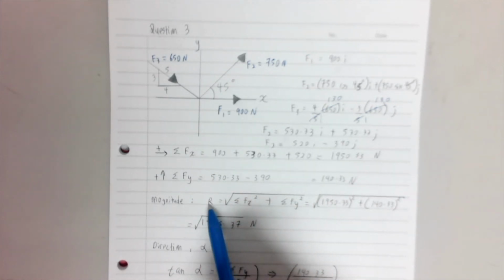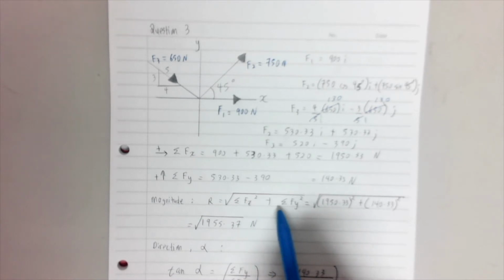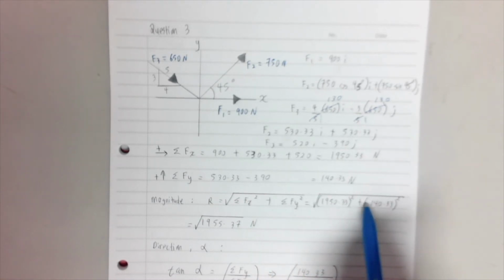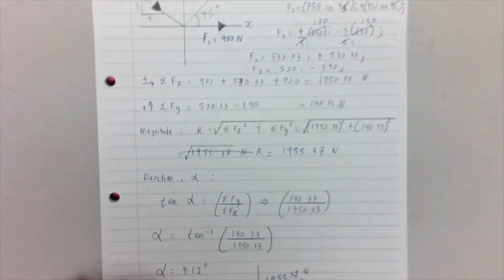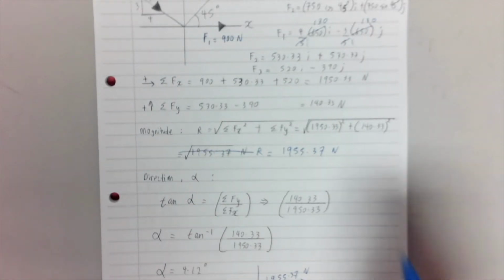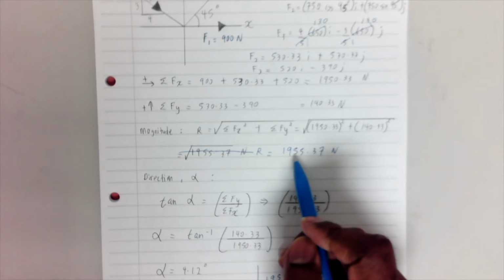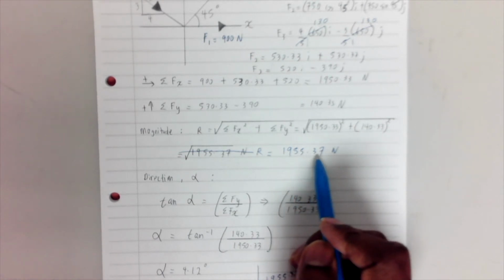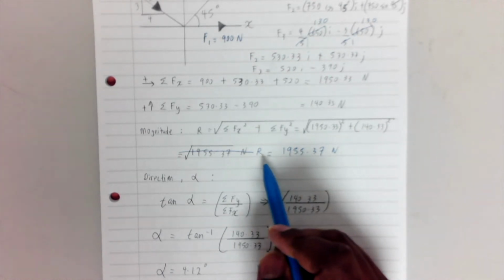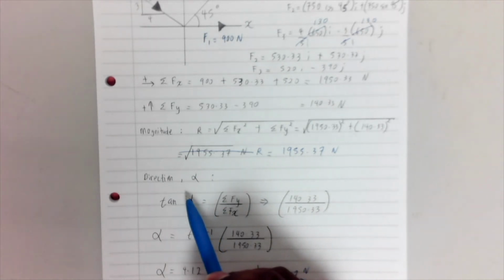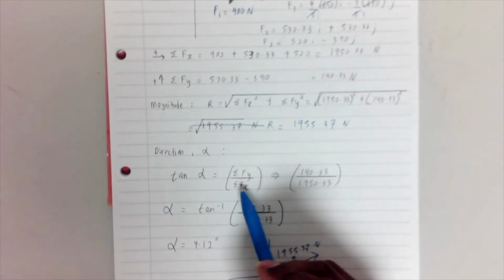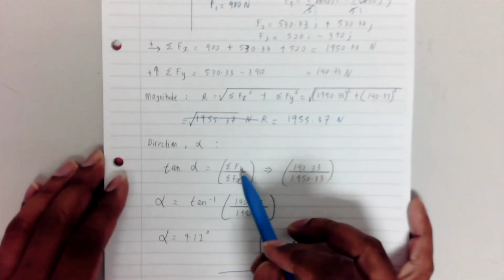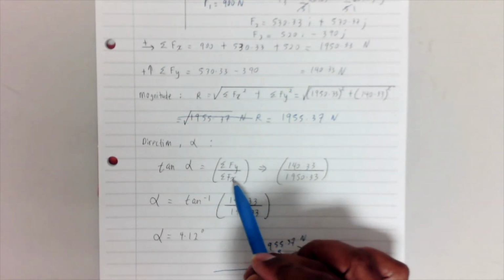So now we already got the value of the x-axis and y-axis. Now we want to find the resultant, so we use this formula. We substitute, square, and use the answers. When we solve this, we get 1955.37 Newton for the resultant. So now we're going to find the value of alpha. Tangent alpha equals the summation of forces along the y-axis over the summation of forces along the x-axis.